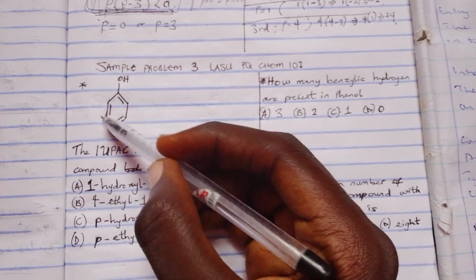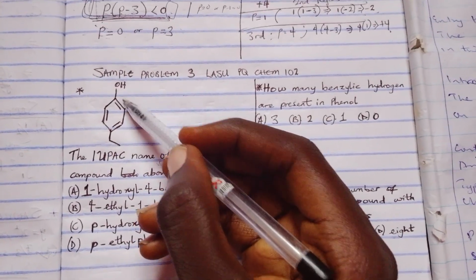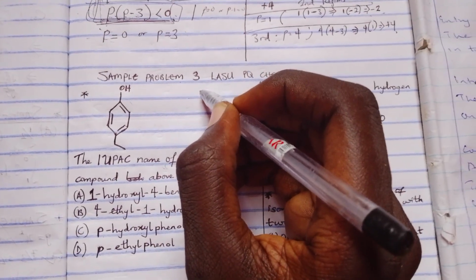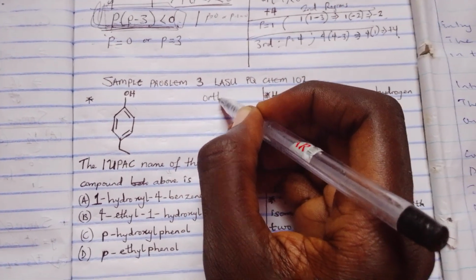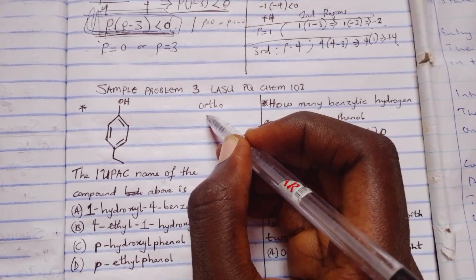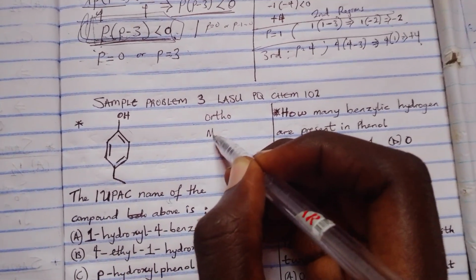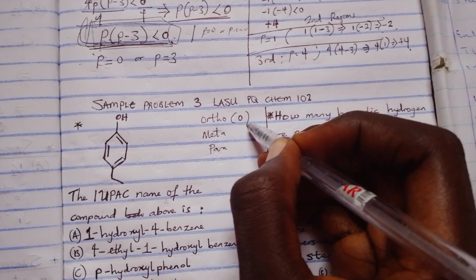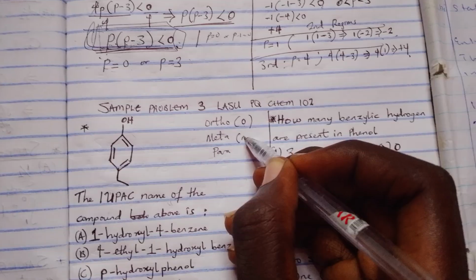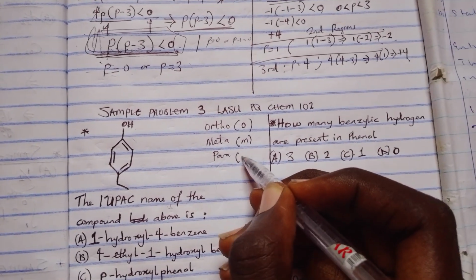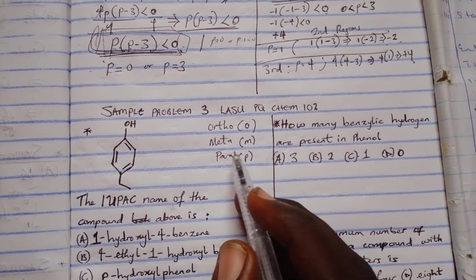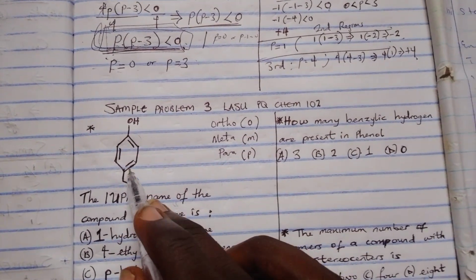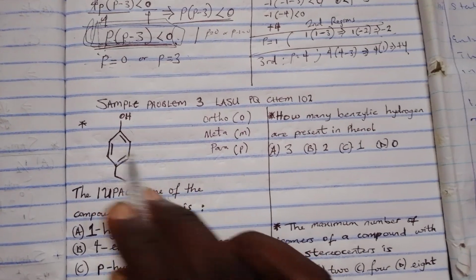So whenever we have a case of disubstituted, we use Ortho, meta, para, or basically Ortho can be written as O, meta is M, and para is P, just to state the relationship between the two substituents of that compound.